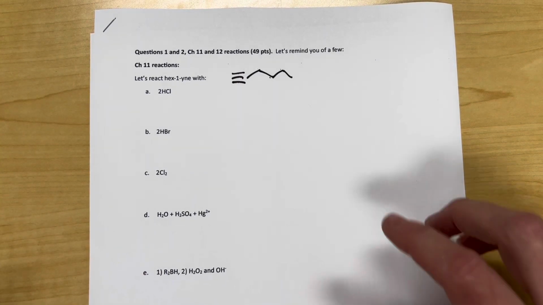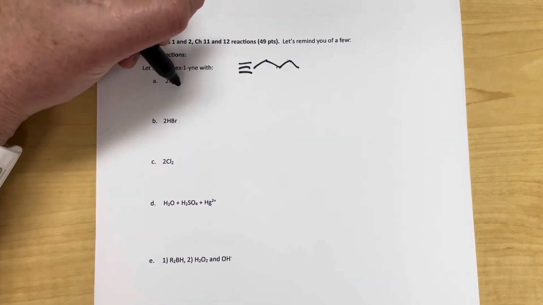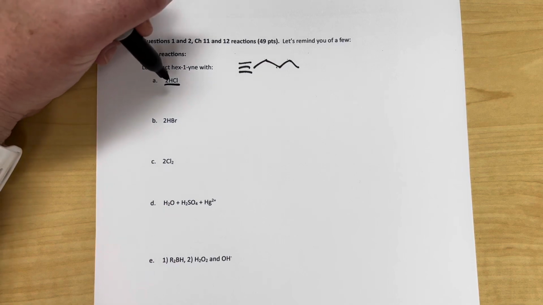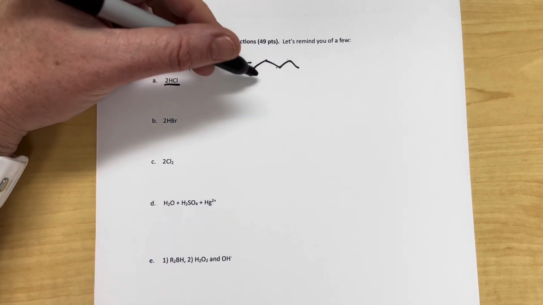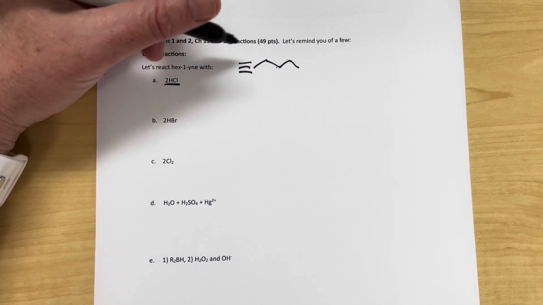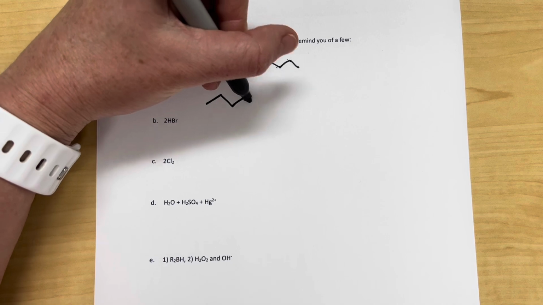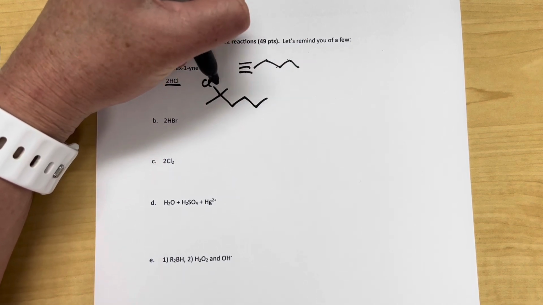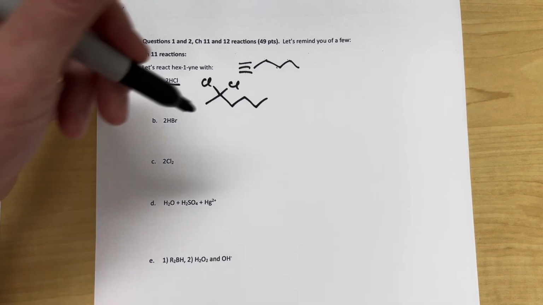All right, so let's take this and react it with HCl. Because it's 2 HCl, we're going to be adding a chlorine. The chlorine has to go in a geminal position, not vicinal. Geminal meaning they're on the same carbon, and it's going to go on the more substituted carbon. So we'll end up with something like this. With HBr, you'll get the exact same thing.